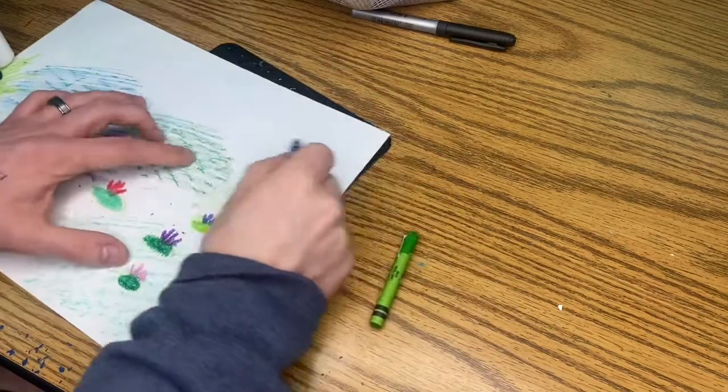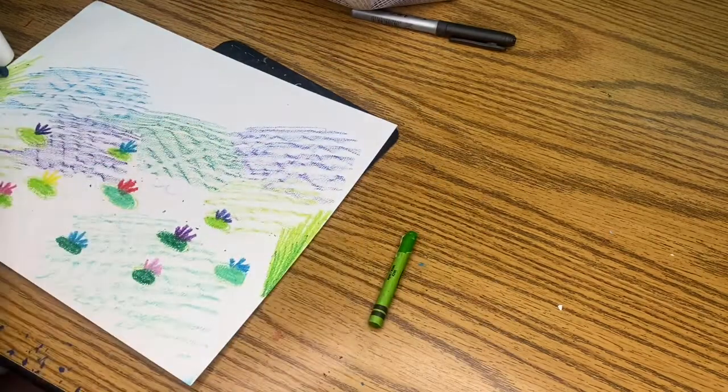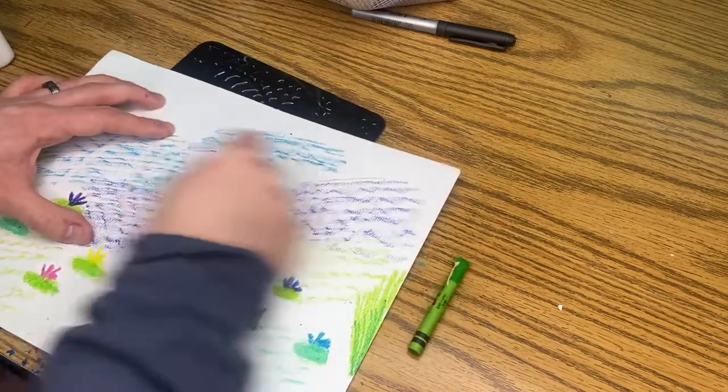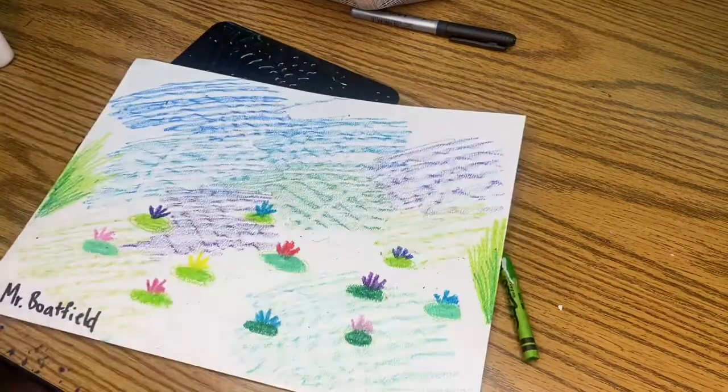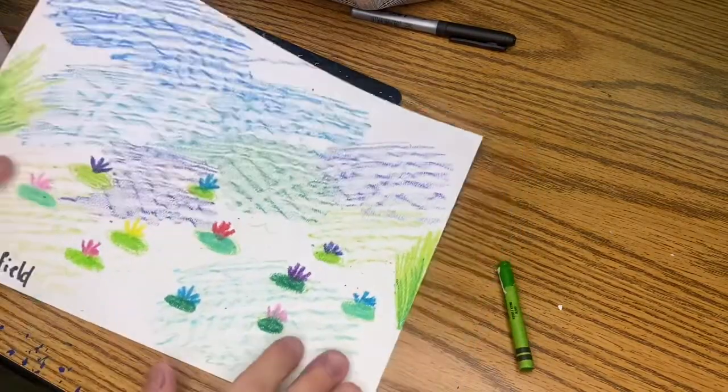Remember, I want you to use blues, greens, and purples, please. It's a very important part of this project, so I'm trusting you. Okay, so I filled it up mostly. I didn't have to do the whole thing, that's okay.